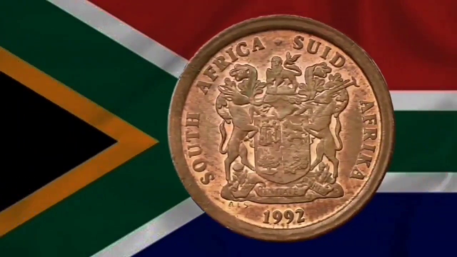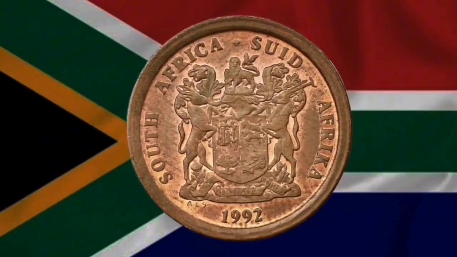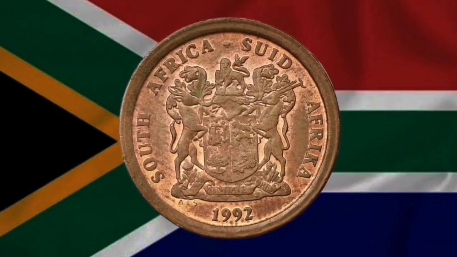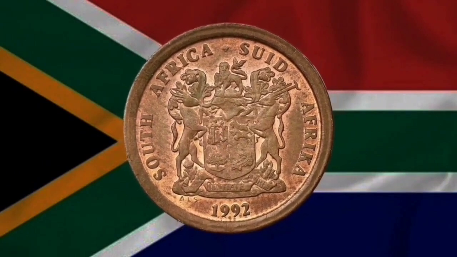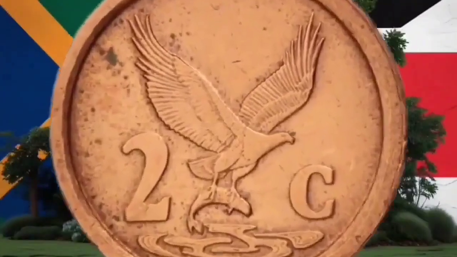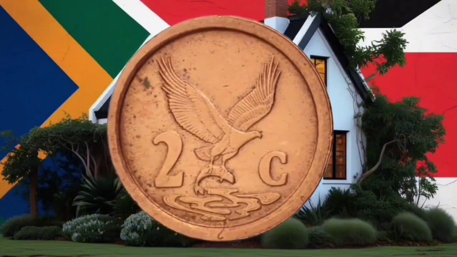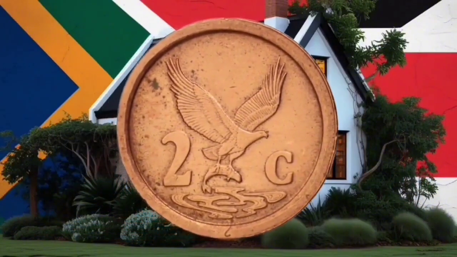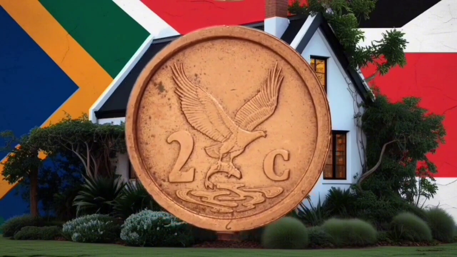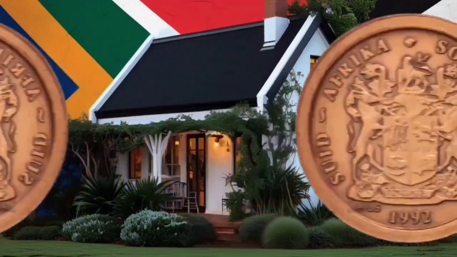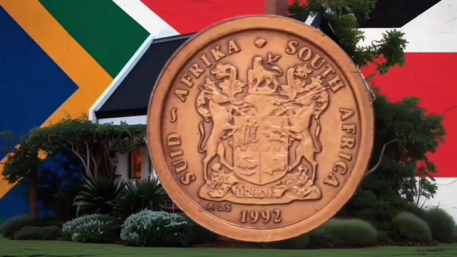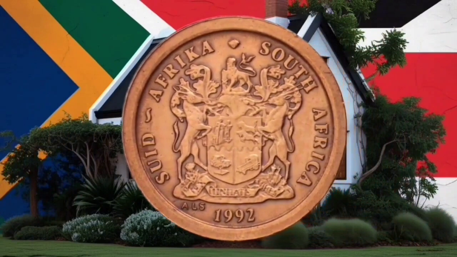So, whether you're a seasoned numismatist or a new collector, this is the 1992 South Africa 5 cents coin history. This coin, the 1992 South Africa 2 cents coin. This small copper-plated steel coin may seem ordinary at first glance, but it holds a story that stretches back decades. South Africa has a rich coinage history, and the 2 cents coin is a vital part of it.